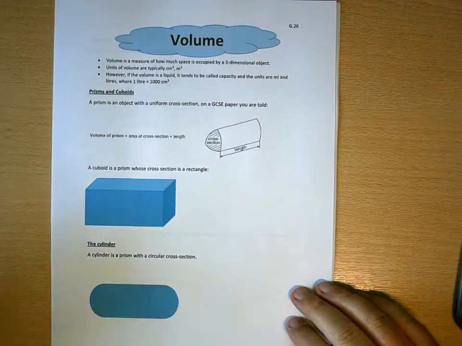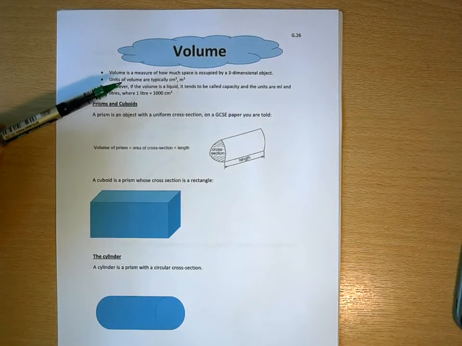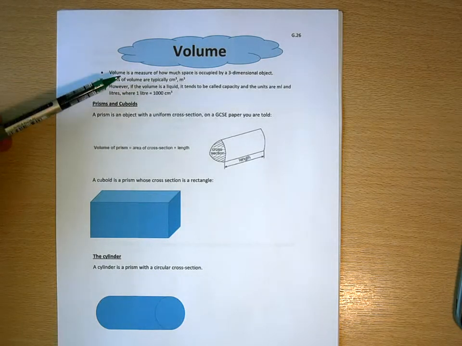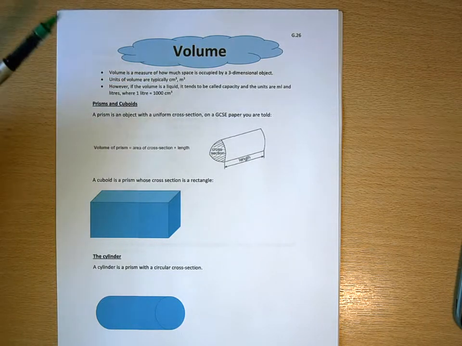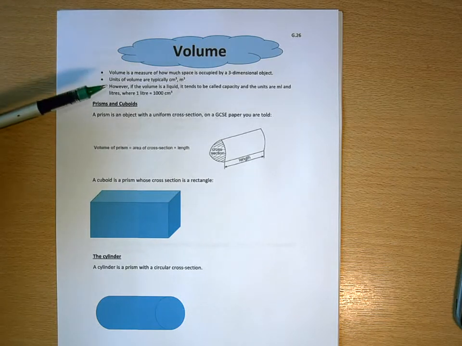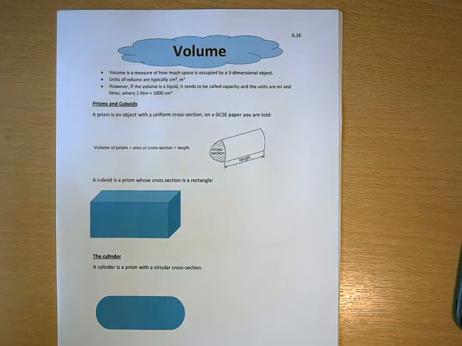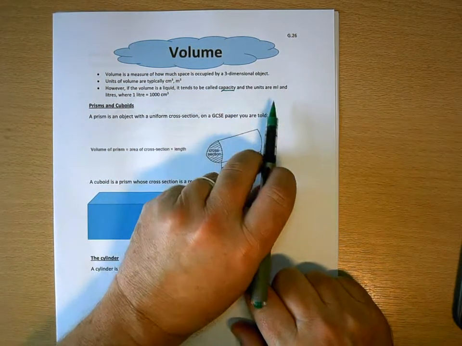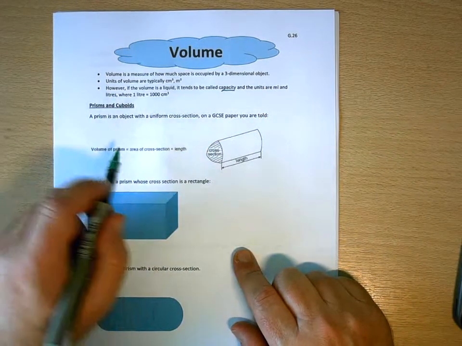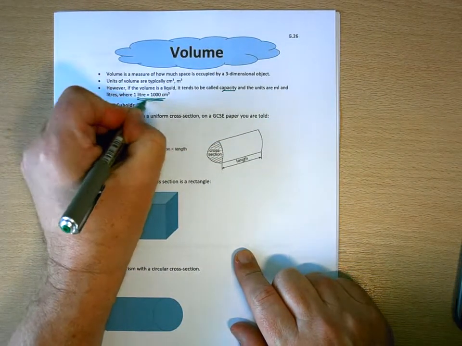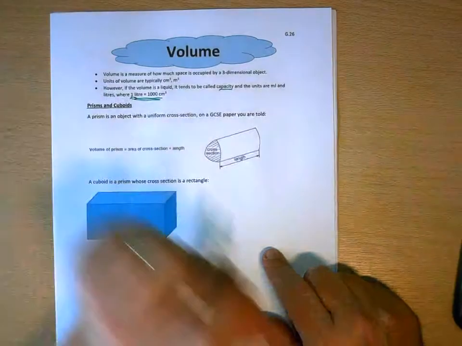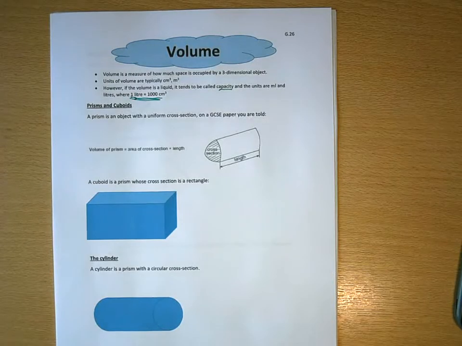Then we come to volume. So volume is a measure of space occupied by three-dimensional objects. The units of volume are cm3, centimeters cubed, meters cubed. But if we're talking about liquid, then that tends to be called capacity, which is another word for volume. And the units then tend to be milliliters and liters. And this equivalence here, you need to know. That's often asked of you, that 1 litre is equivalent to 1,000 cubic centimeters.